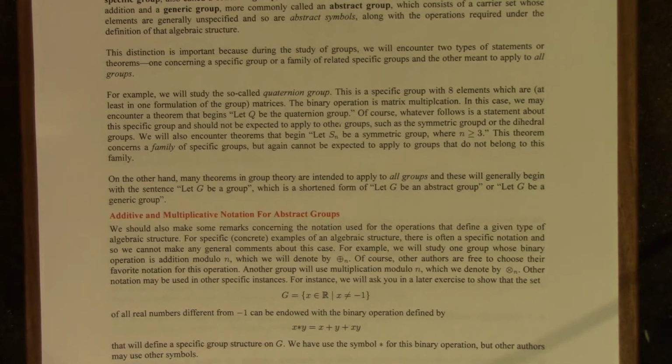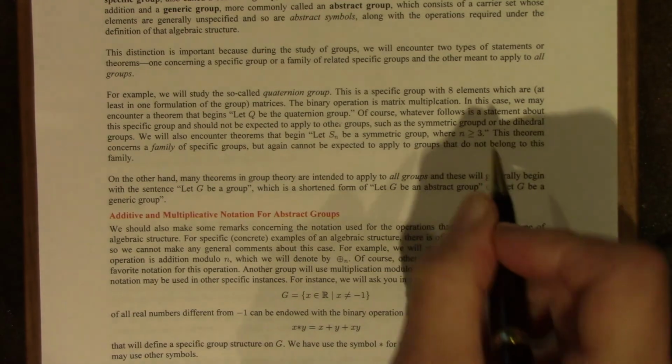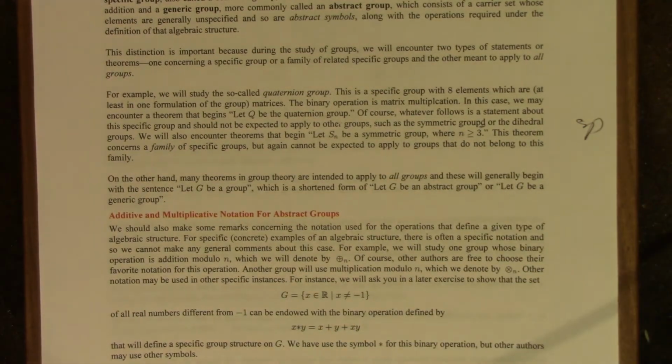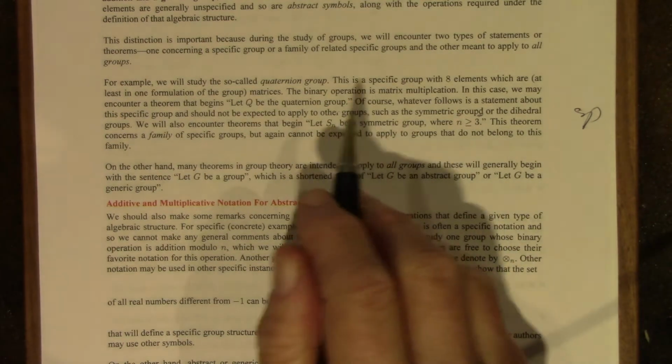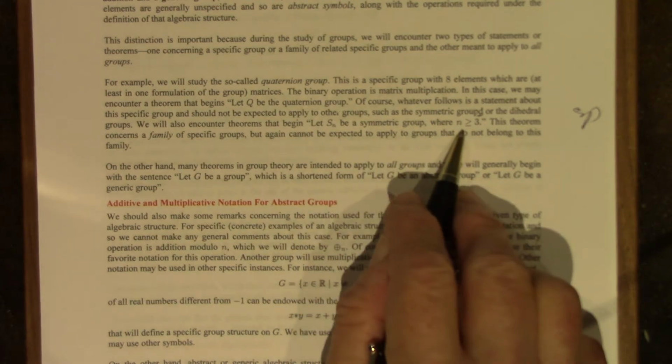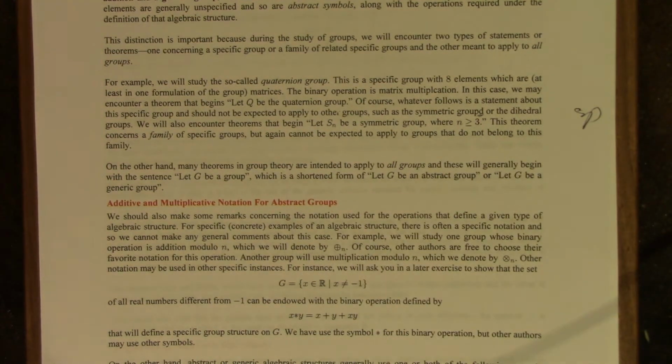So of course, whatever follows in the theorem is a statement about this specific group, and we shouldn't expect it to apply to other groups, such as symmetric groups or dihedral groups or any other type that are not quaternion. We will also encounter theorems that begin, for example, let Sn be a symmetric group where n is bigger than or equal to 3. So this is a theorem concerning a family of specific and related groups. And so again, we wouldn't expect this result to apply to groups that don't belong to this family.